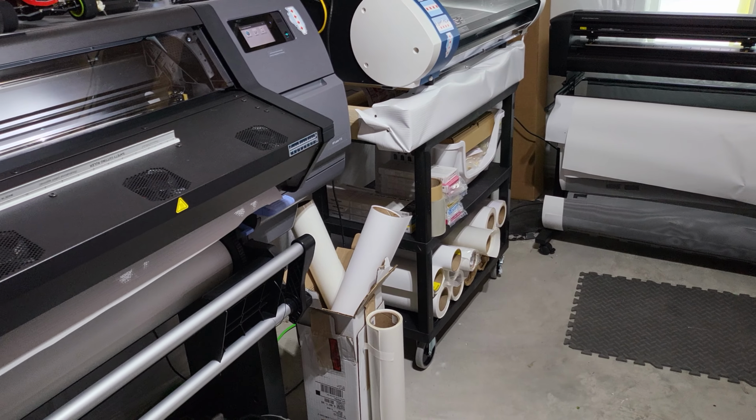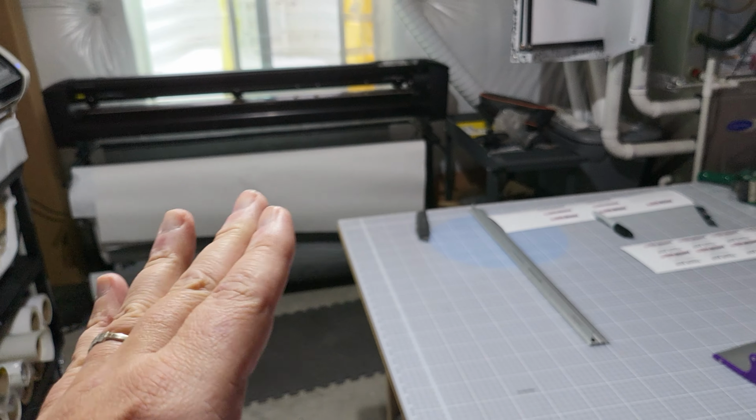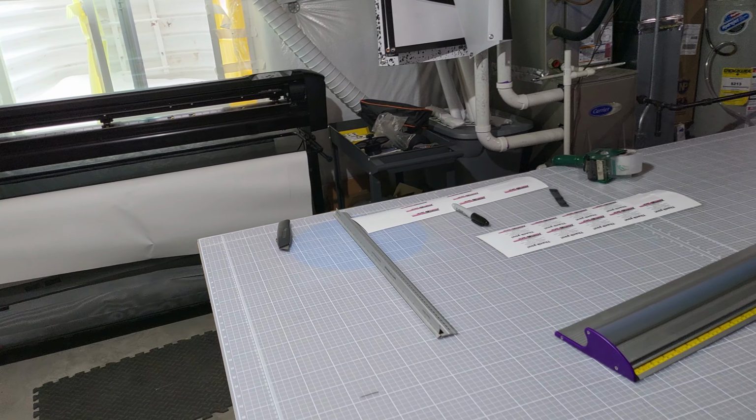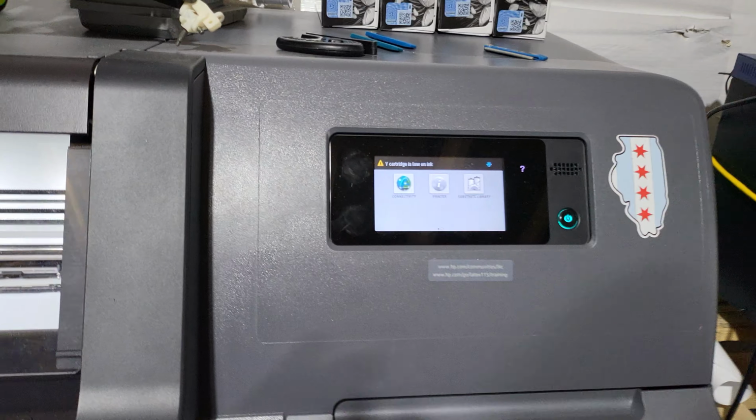How I find out if my printer is online, check the IP, and how my cutter is online, or at least check the IP, okay? And then match it up to Flexi. So first, when you first start up, you want to make sure your printer is online.